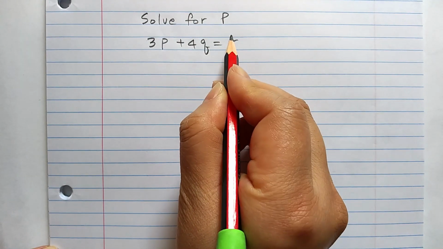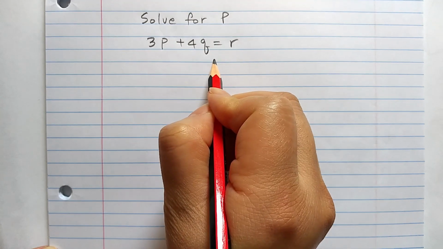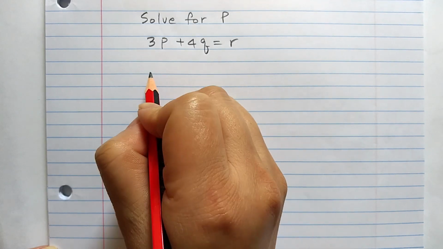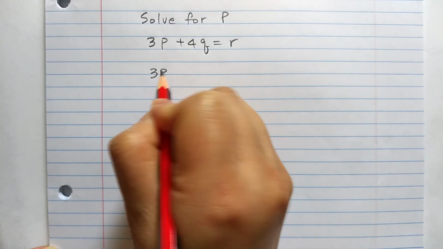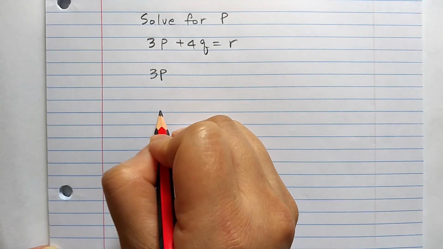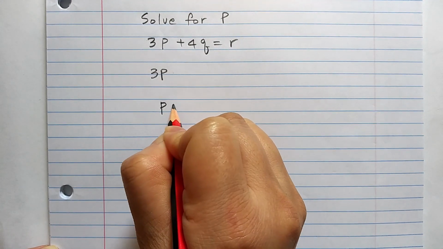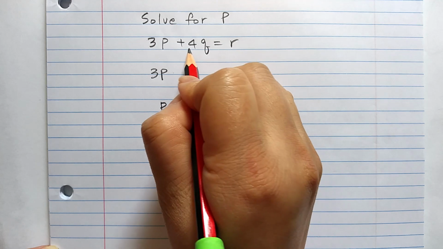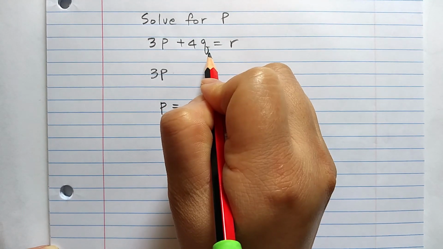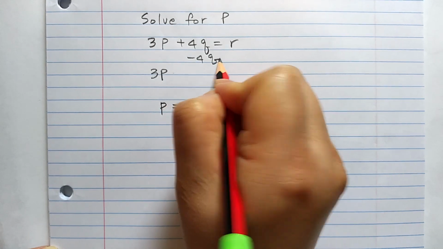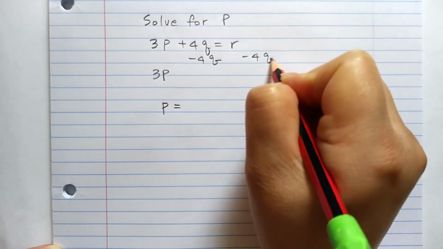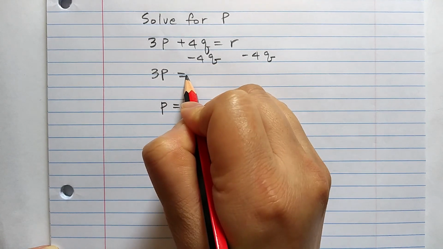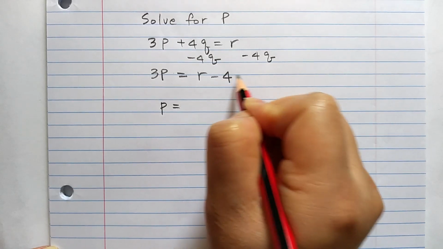Solve this equation for p. 3p plus 4q is equal to r. Your goal is to have 3p on one side, somewhere down the road, and ultimately you want to have p by itself is equal to something here. So now we want to get rid of 4q here by subtracting 4q from both sides. Then you are going to have 3p on one side here is equal to r minus 4q.